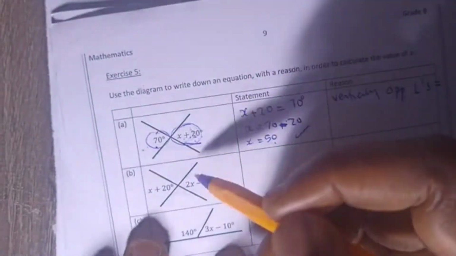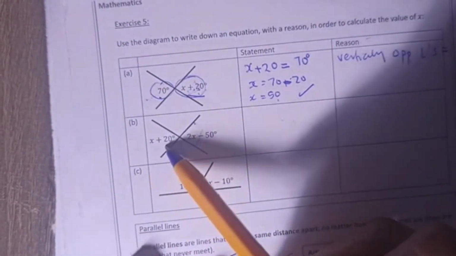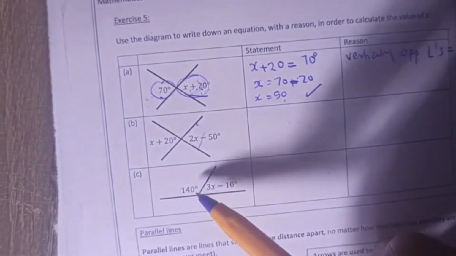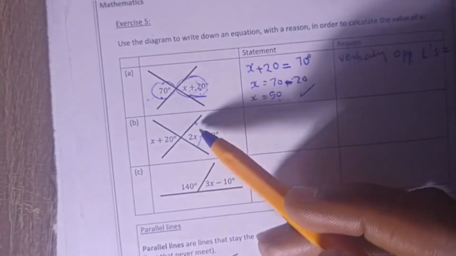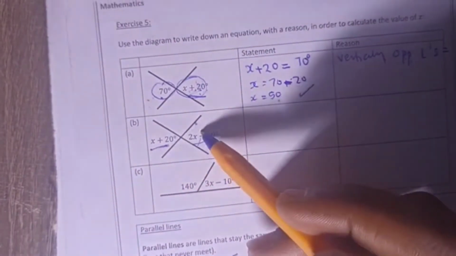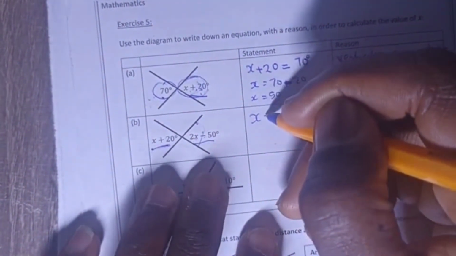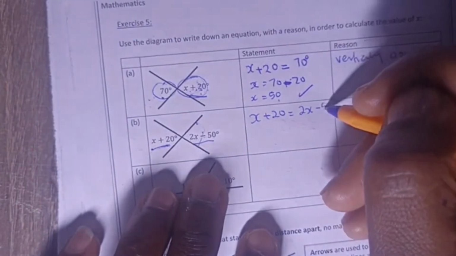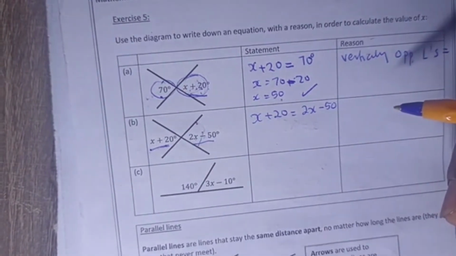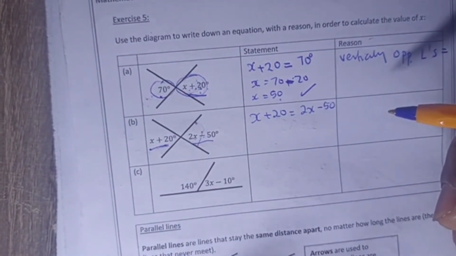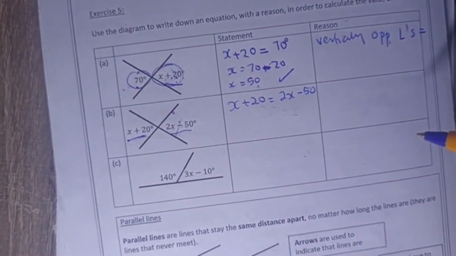Let's go on. Same applies here. This angle that is here, don't worry about x plus what. Your focus should be on understanding the principles of angles and geometry. So what I see there, I'm going to equate to there because, according to the rule of vertically opposite angles, these two angles are the same. So I'm going to say x plus 20 equals 2x minus 50. If you don't know your algebra, you are in trouble, because geometry now puts together a bit of algebra, and you should be comfortable with doing that.